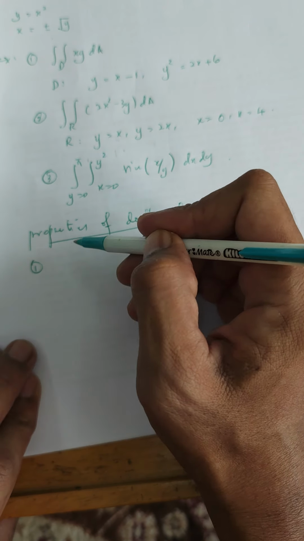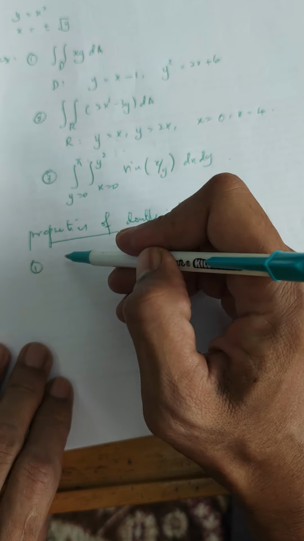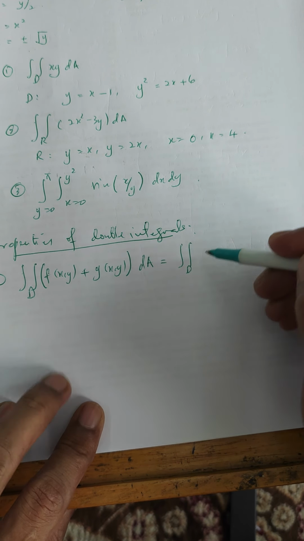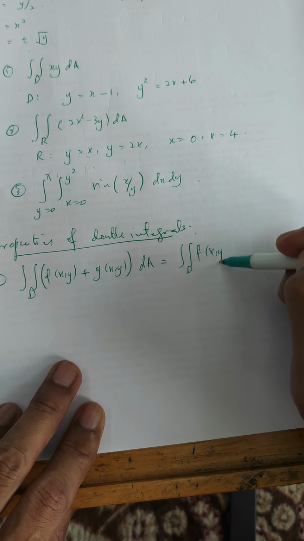First, it is obvious that if you integrate over the region D the sum of two functions, f(x,y) plus g(x,y), dA, we can split this into two: the integral over D of f(x,y) dA plus the integral over D of g(x,y) dA.